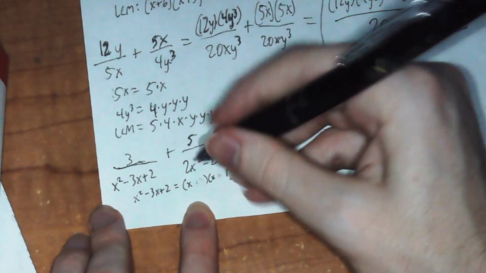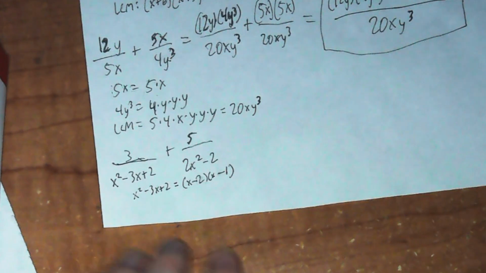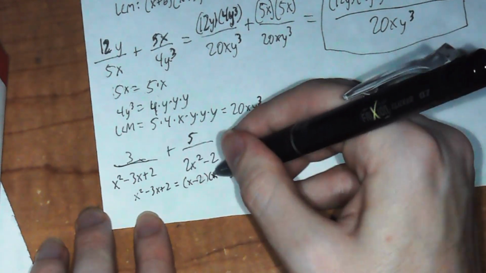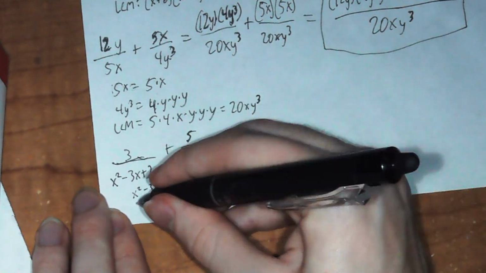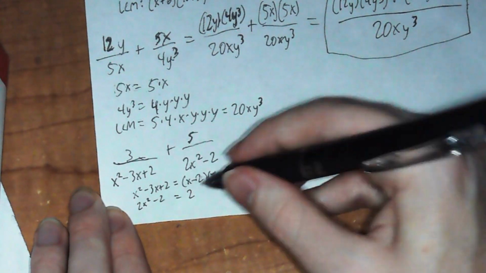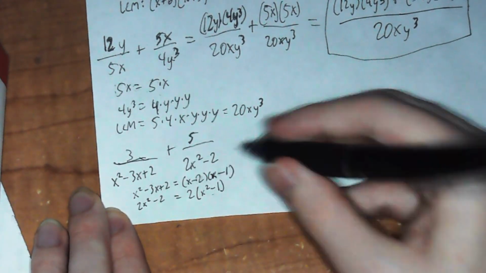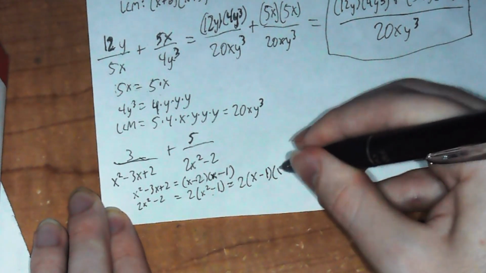It's x minus 2 and x minus 1. Those should be the two factors, because it multiplies to 2, adds to negative 3. Okay. 2x squared minus 2 has a GCF of 2, which leaves x squared minus 1, which is a difference of squares. Therefore, we get 2 times x minus 1 times x plus 1.